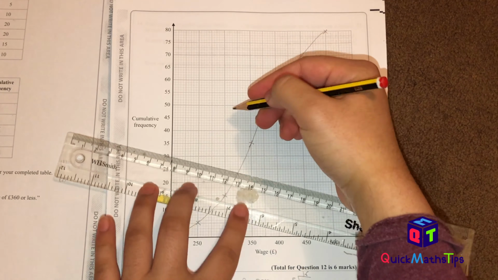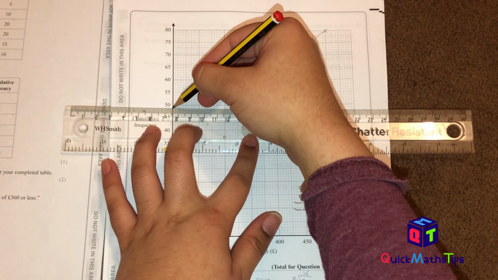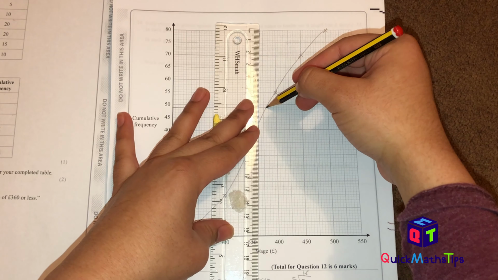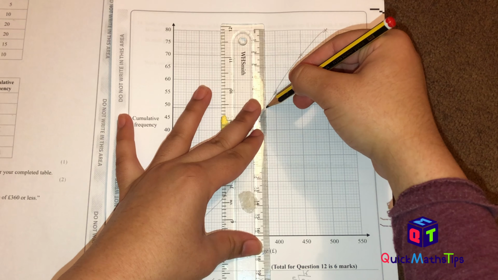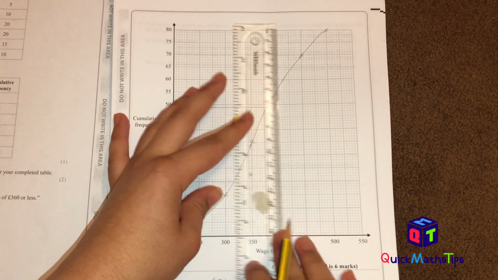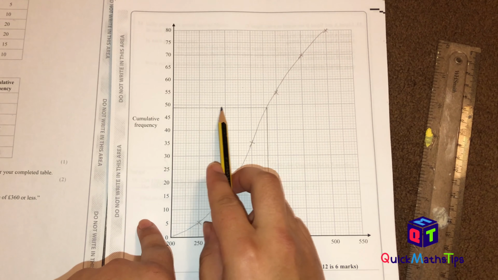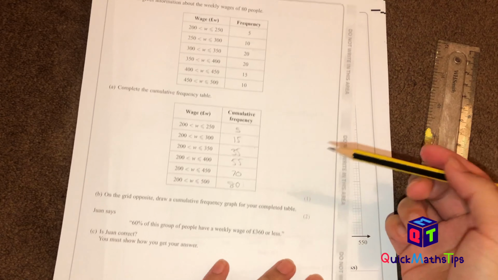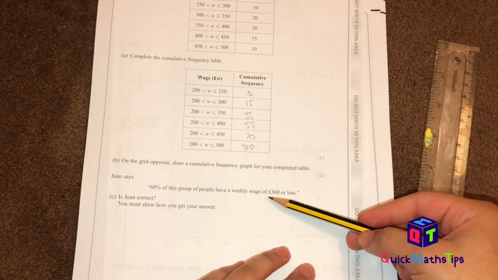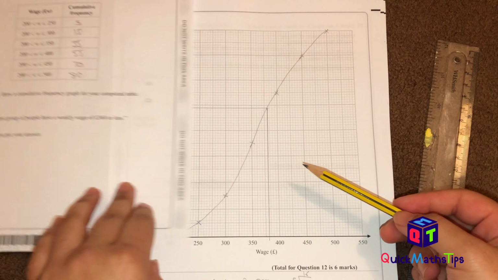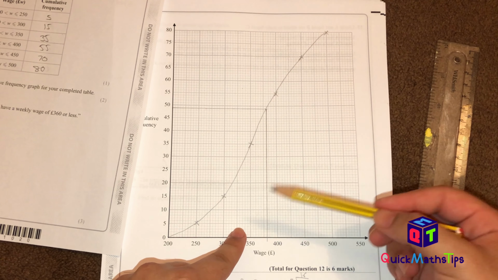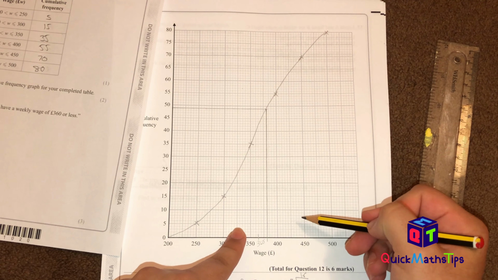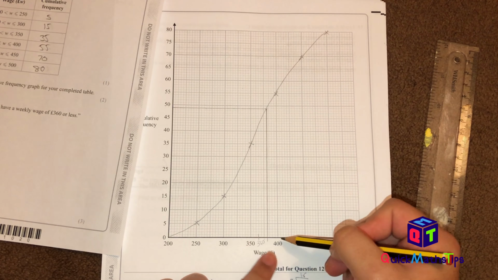I'm going to draw a line at about 48, which is going to be about here. I'm going to draw this and I'm going to go down. Okay, so roughly 48, and I've gone down. What did he say? He said that 60% of this group of people have a weekly wage of 360 or less. If this is 350, this here is going to be about 360. So according to our calculations, he's kind of a bit wrong, because this is more than 360.